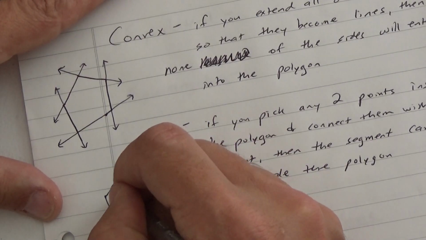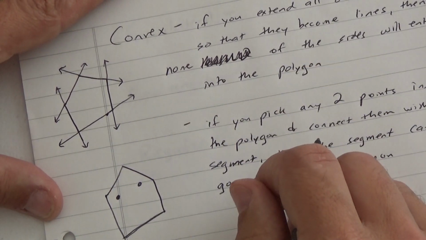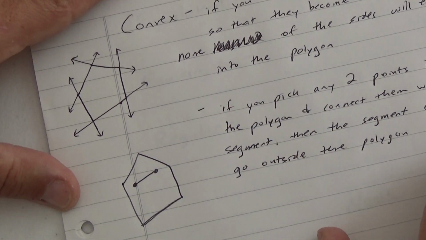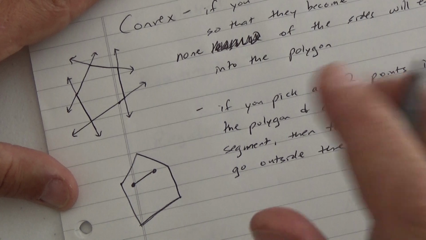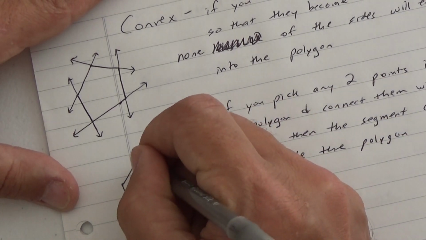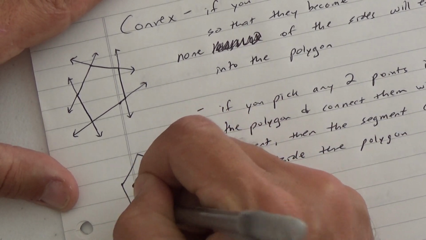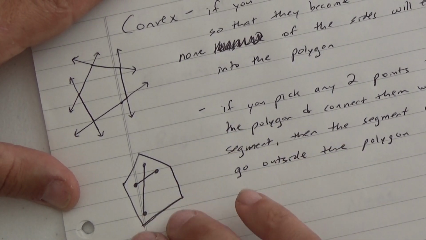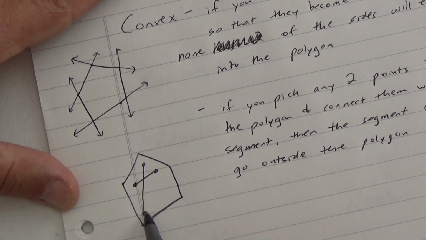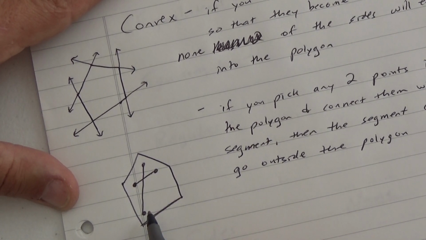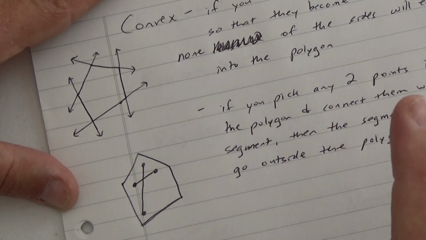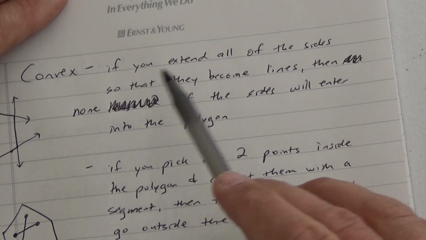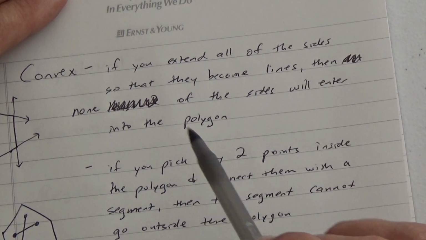Okay, once again, convex shape. Okay, pick any 2 points, 1, 2. They're already inside the polygon, connect them with a segment. That segment had to stay inside the polygon. Pick another 2 points if you want. 1, 2, way up here, connect. Segment is still inside the polygon. Okay, there's no place you can pick any 2 points here, here, whatever, and connect them and have it go outside. The only way that would happen is if it's curved, that's not a segment, not going to work. Okay, that's convex.